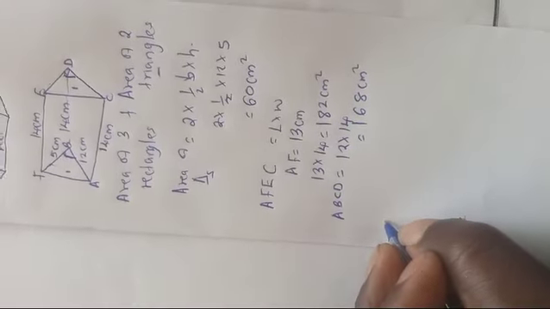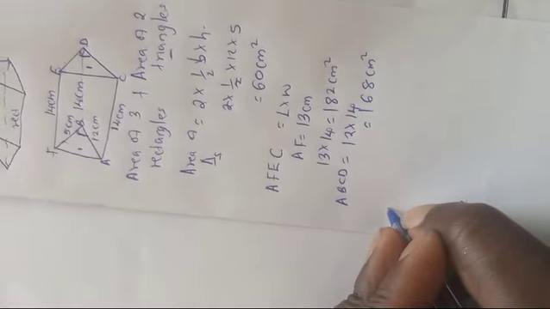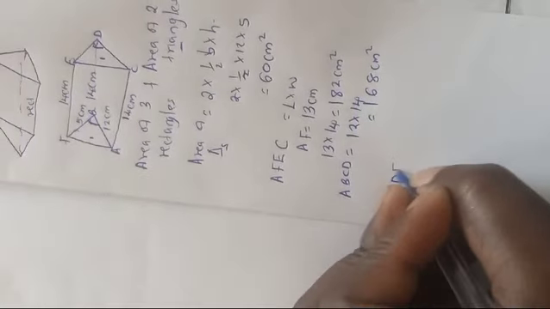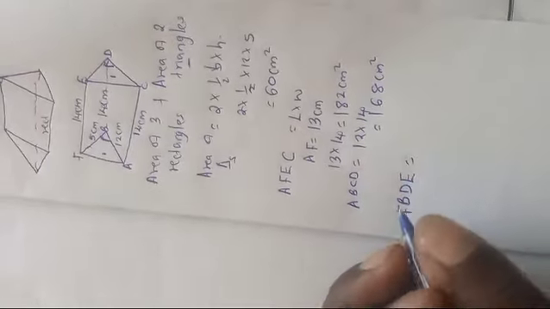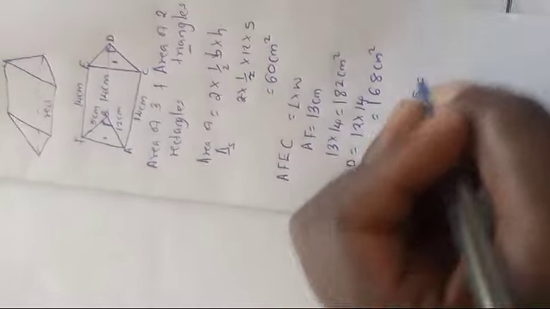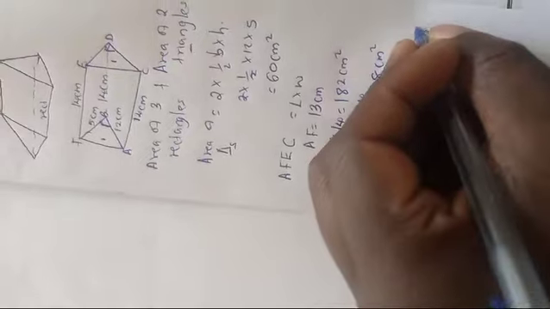Finally, we have a rectangle at the back, FBDE, which is going to be given by 14 times 5, which is 70 centimeters squared.